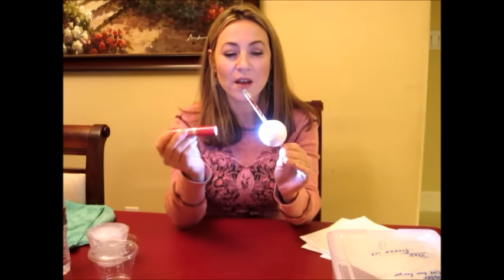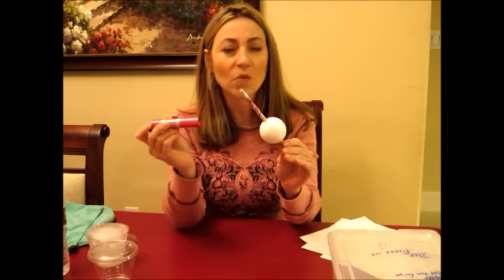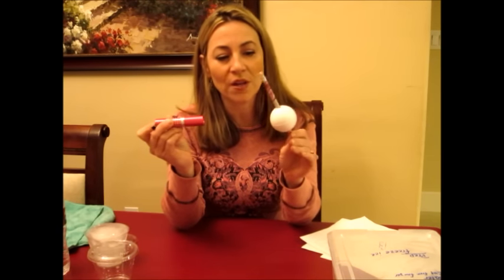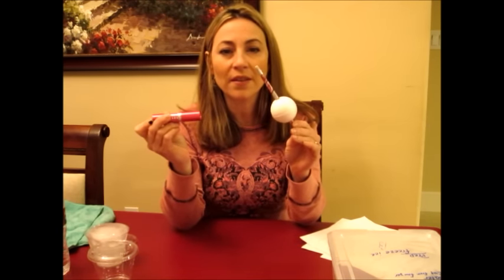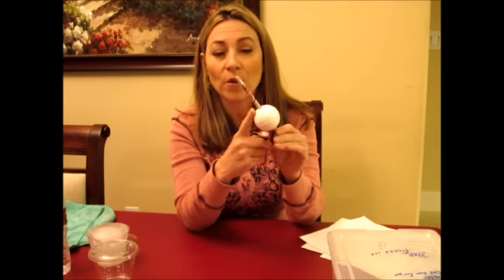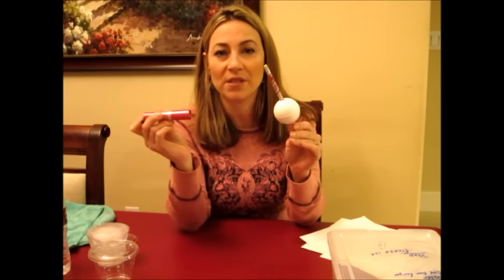So this is our Earth, this is our sun. When our sun shines on the Earth, where do you think the light will primarily shine? Will it shine primarily on the northern hemisphere or on the southern hemisphere?